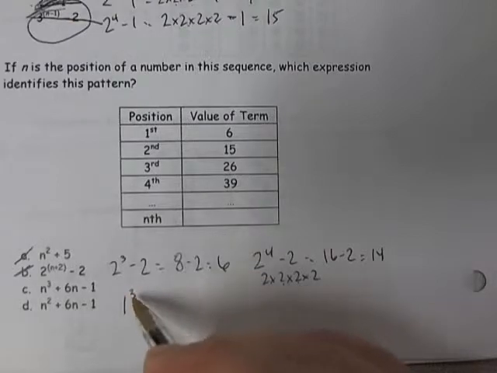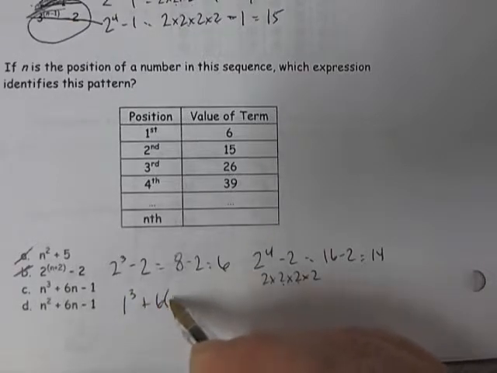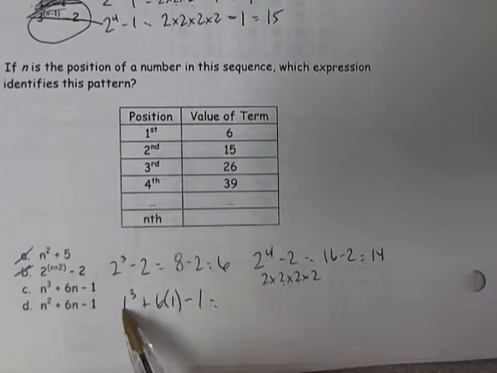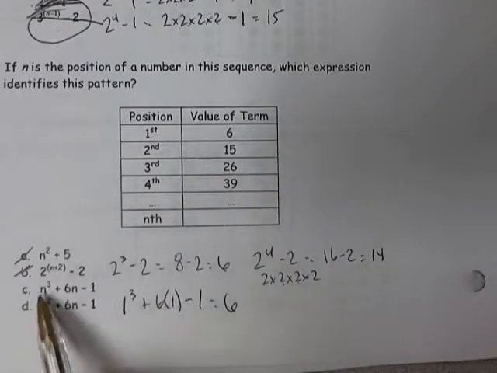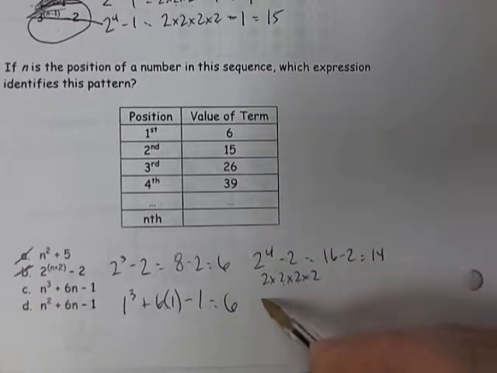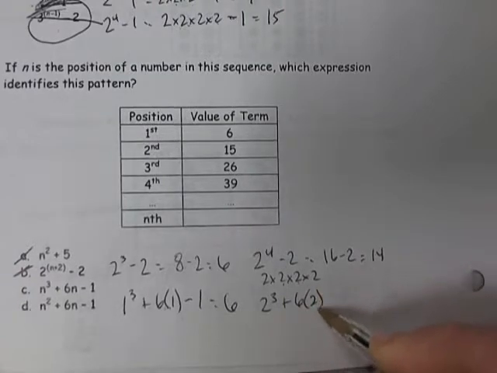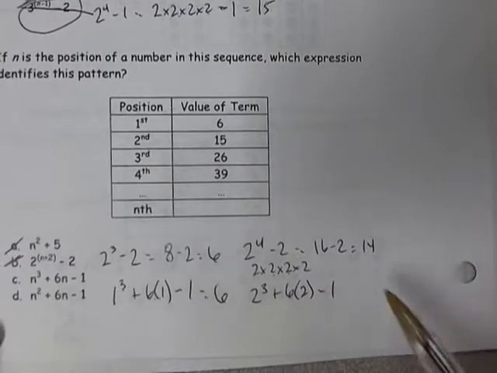First position to the third power plus 6 times the first position minus 1. 1 to the third power is 1. 1 plus 6 times 1 is 6, so 1 plus 6 is 7. 7 minus 1 is 6. So far this rule checks out in the first position. Let's try the second position. 2 to the third power plus 6 times position 2 minus 1.